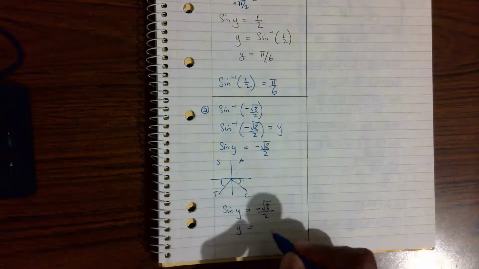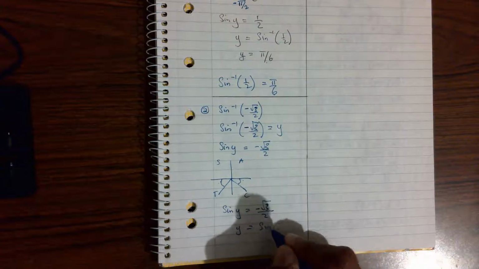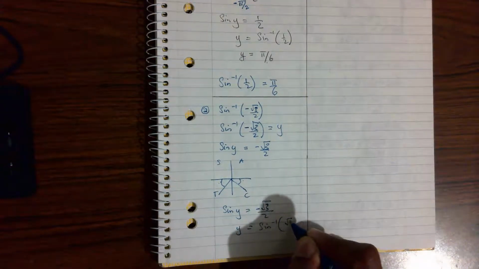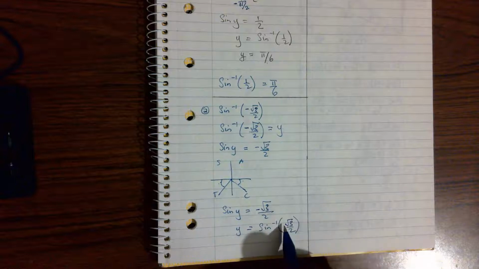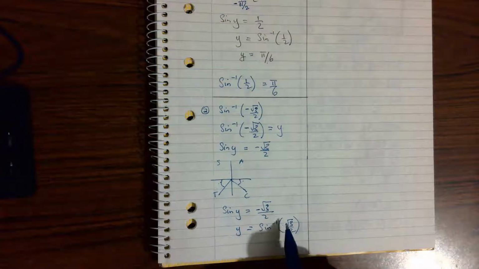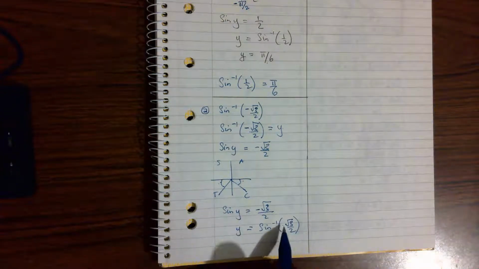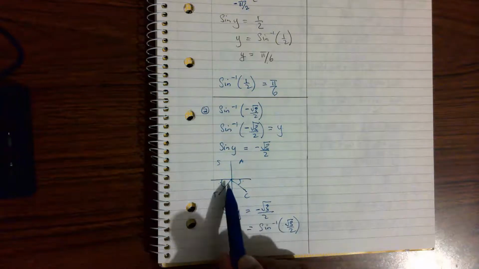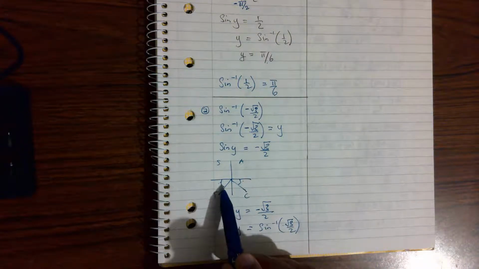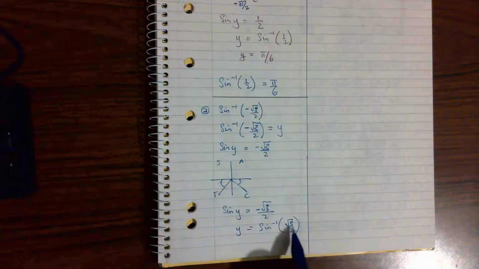Y would be equal to sine inverse of square root of 3 over 2. Now, note I have not put the negative in here. Why? Because I have already accounted for the negative in here. I've already said that in these two quadrants sine is negative, so I don't need to worry about this.